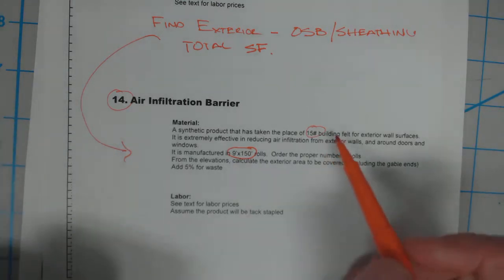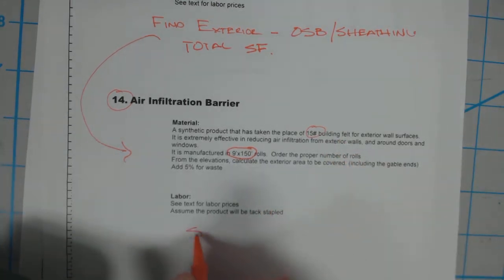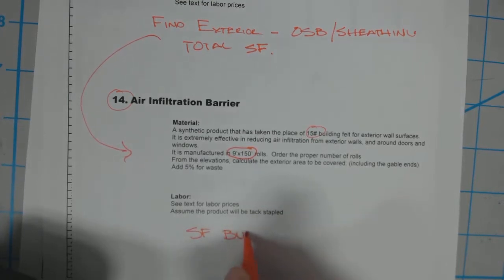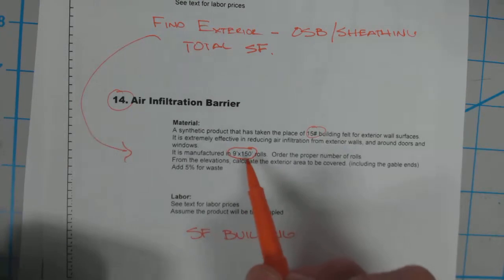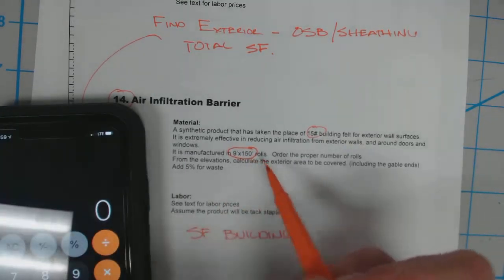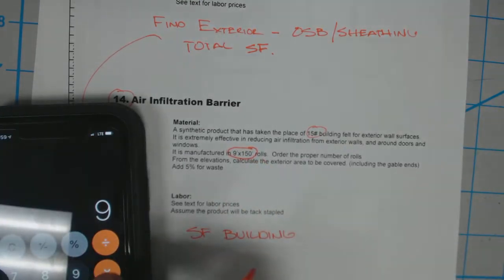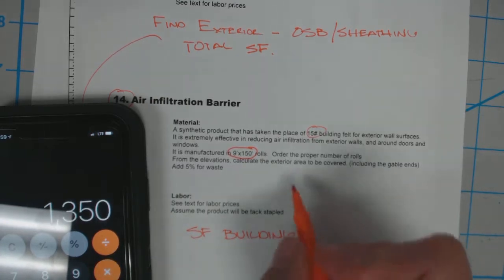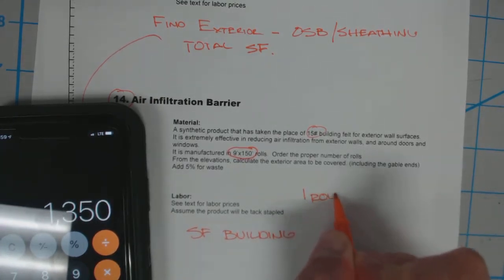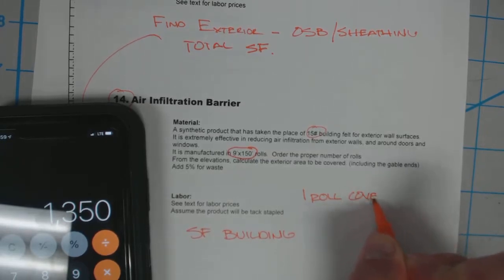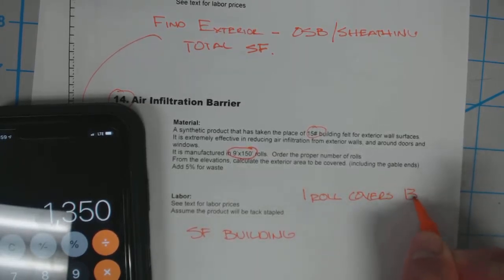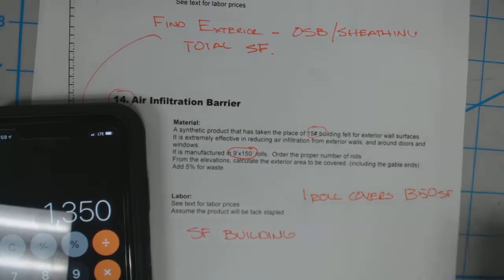To do that, we need to figure out the square foot of the building, and then figure out how much this will cover. One roll at 9 by 150, 9 foot times 150, covers 1,350 square feet.